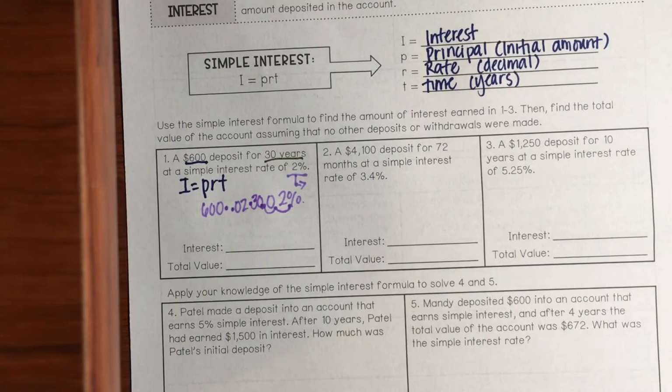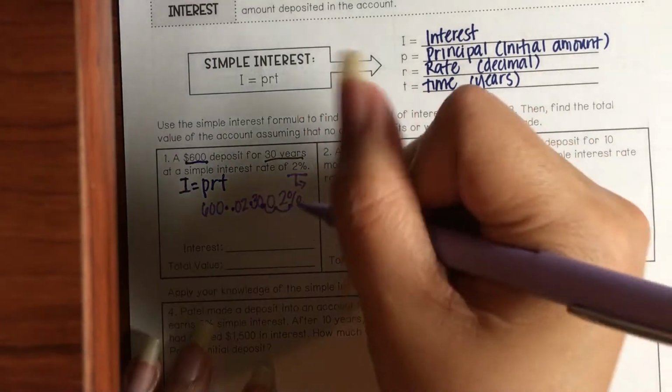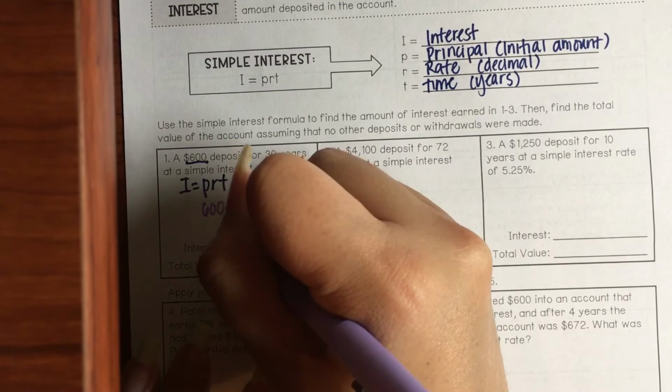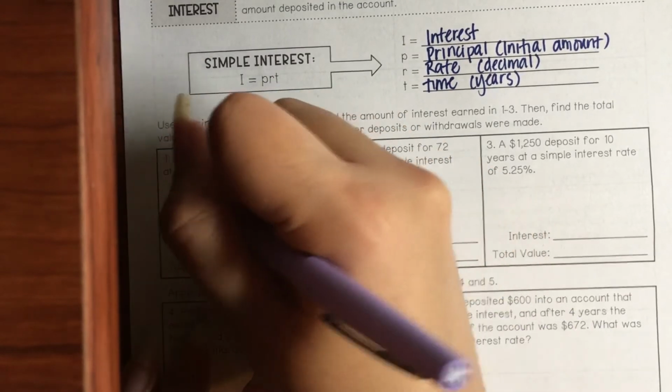So 600 times 0.02 times 30, and then you should get 360. That is the interest.